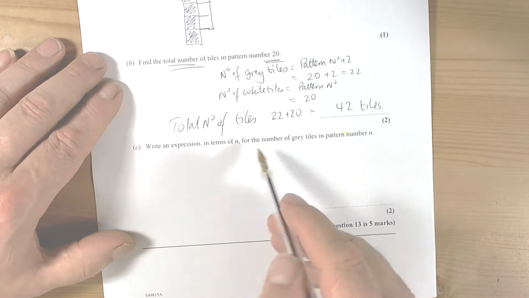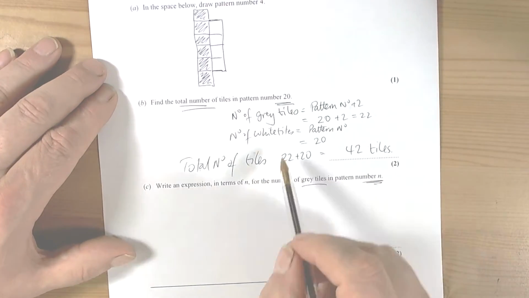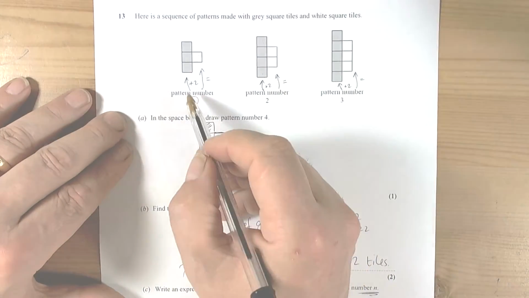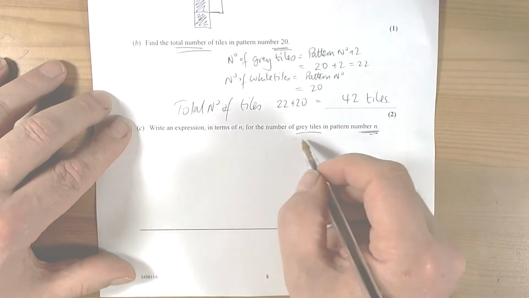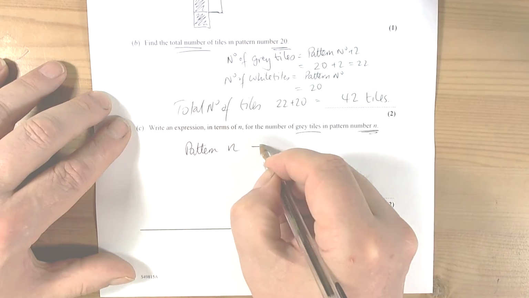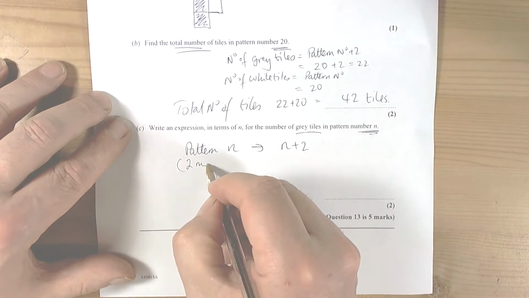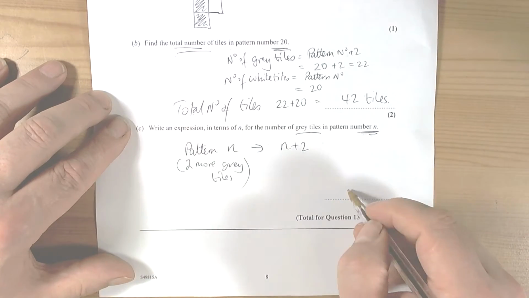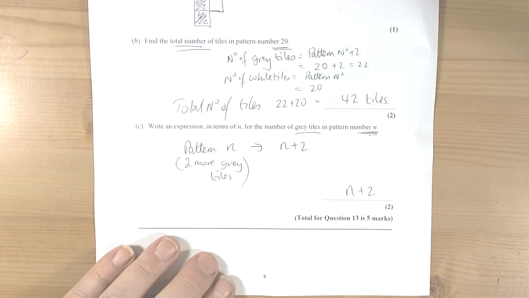It says write an expression in terms of n for the number of grey tiles in pattern number n. Well, we saw that the number of grey tiles is always 2 more than the pattern number. Therefore, for all the grey tiles, if we've got pattern n, then it's going to be n plus 2. 2 more grey tiles. So the answer here will be n plus 2 for the number of grey tiles in pattern number n.